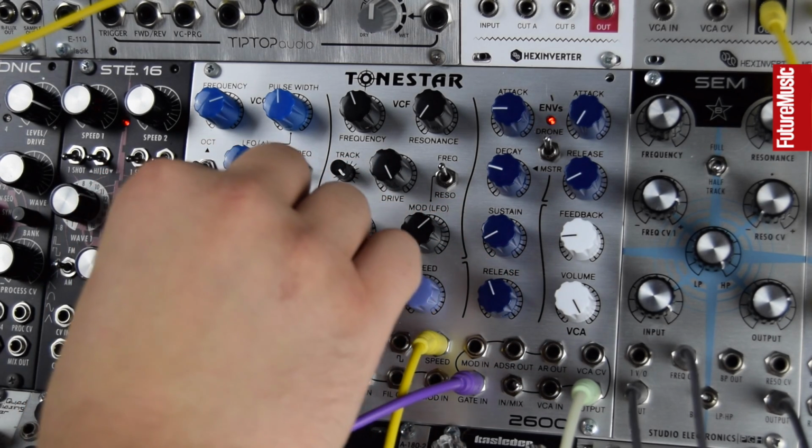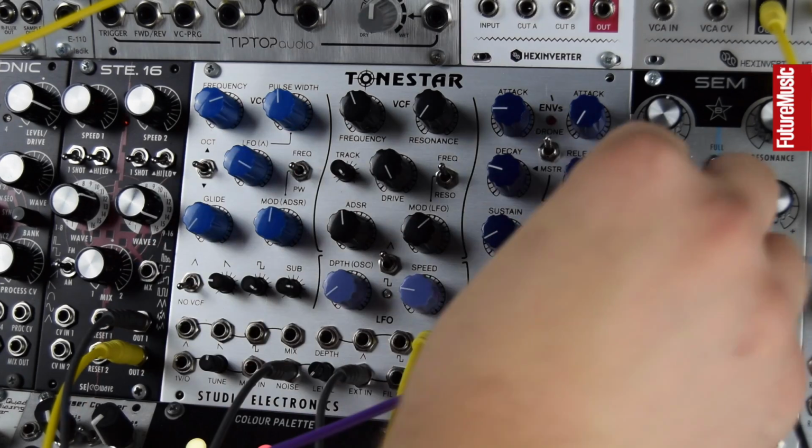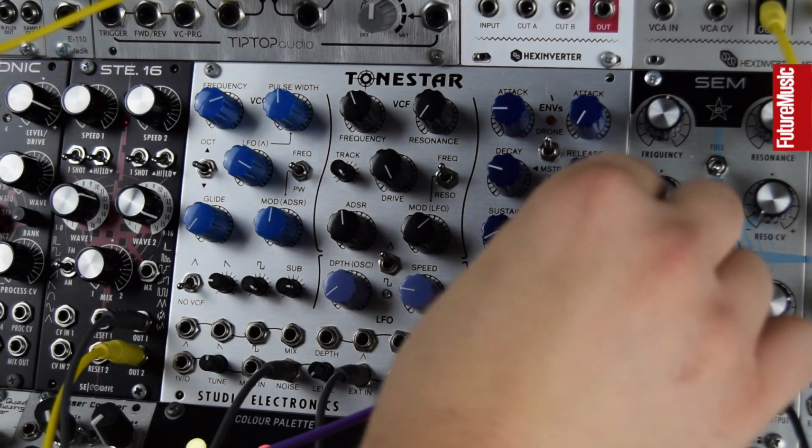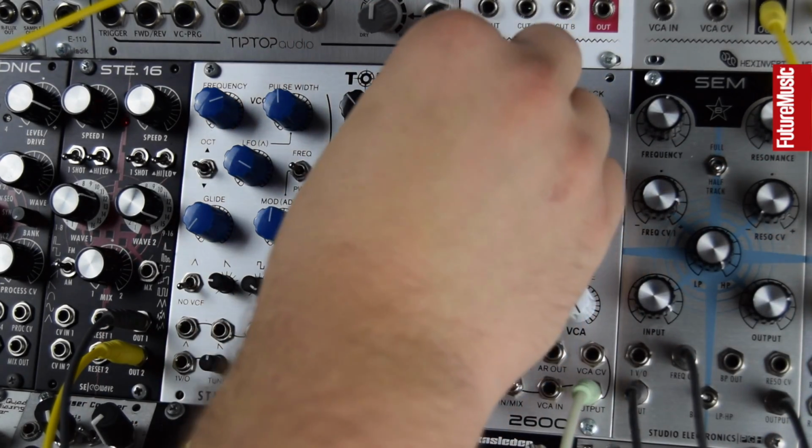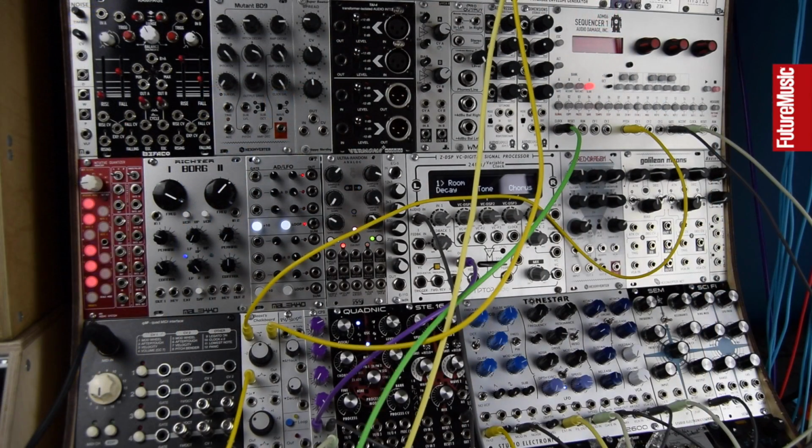So it's easy to get more complex modulation going on the Tonestar as well. So I've zoomed out so you can see the wider patch, and we're going to look at integrating other sound sources into the Tonestar to use its filter and VCA, and look at bringing modulation out of the Tonestar to modulate other sounds separately to what's going on in the Tonestar itself.